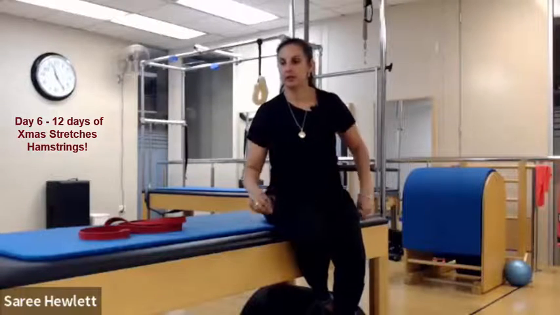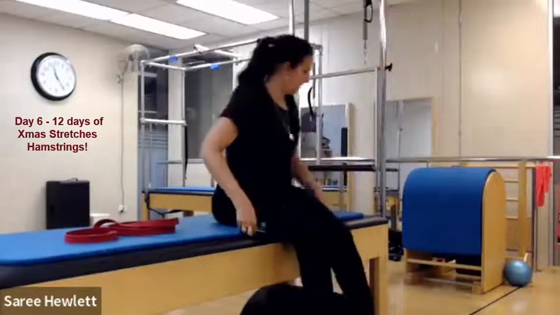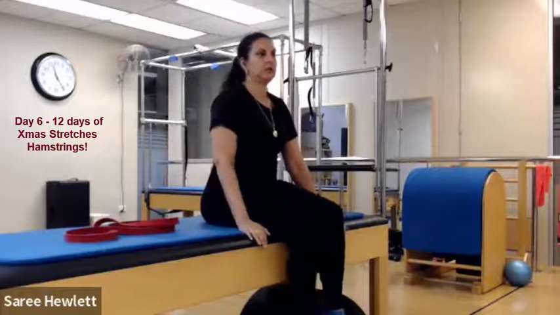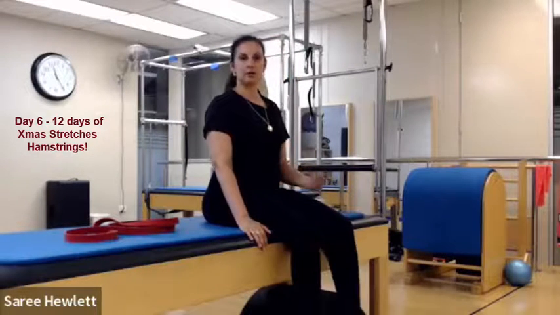The majority of people today seem to have what we would deem as tight hamstrings. I'm a 70s baby, so I was taught to sit up in chairs. We had to get our bums back in chairs.